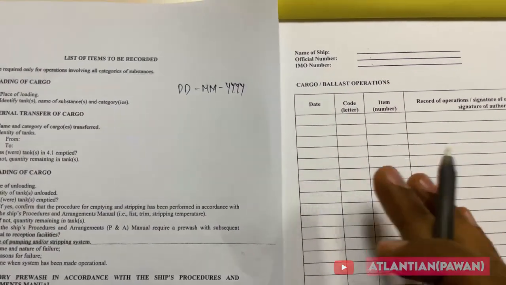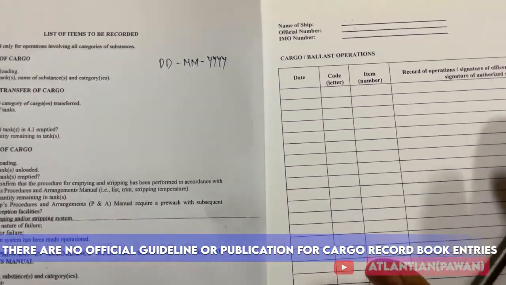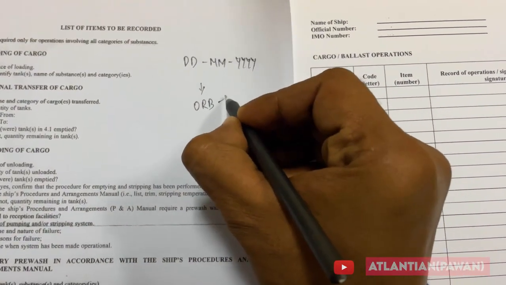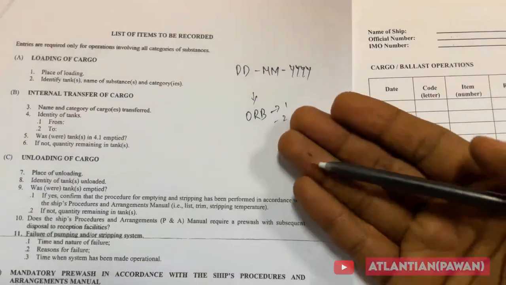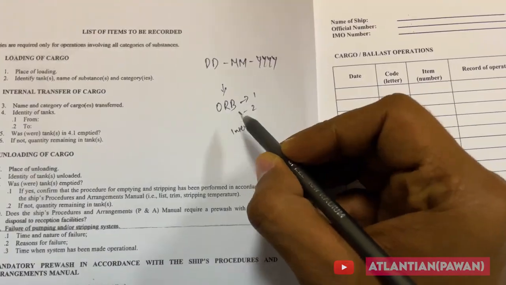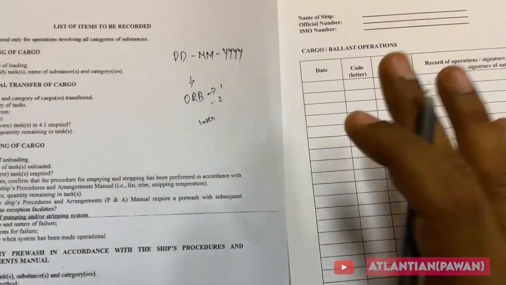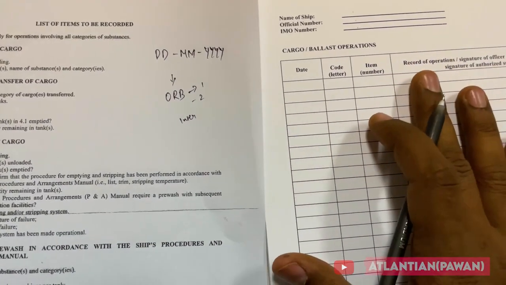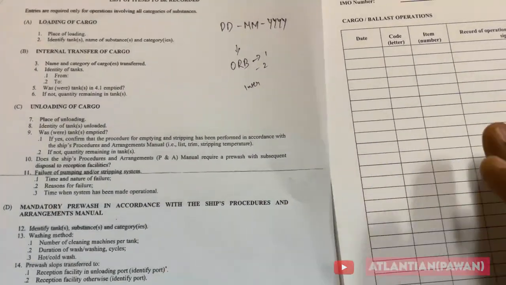See, normally there are no guidelines to make entries for cargo record book. There are no such guidelines. There are only guidelines for ORB, oil record book, part 1 and part 2. Only there are guidelines for them. So if you follow those recommendations which are given in the Intertanko book for ORB, the same can be done on the cargo record book. But as per any code or convention, there are no such books which give recommendation or guideline on how to make entry in a cargo record book with respect to any loading, discharging, internal transfer or any such thing.